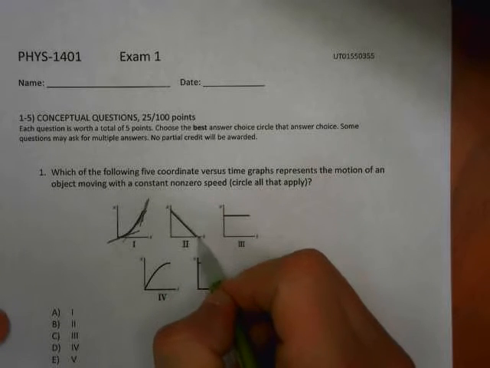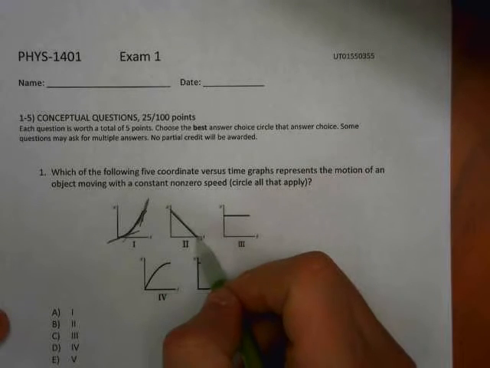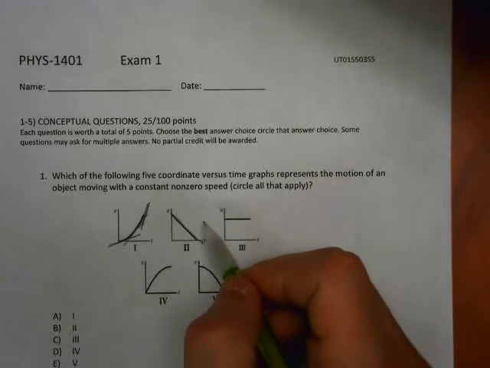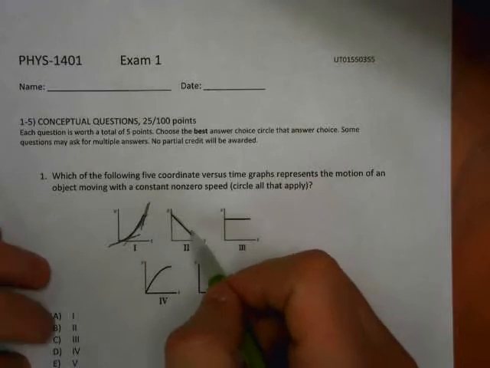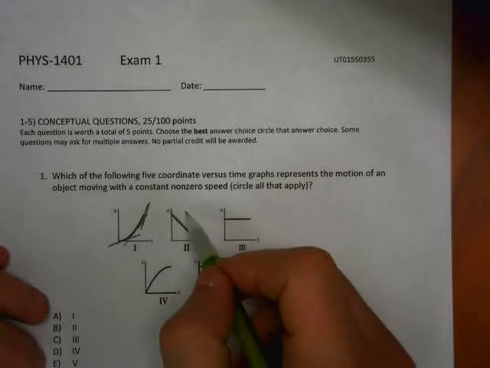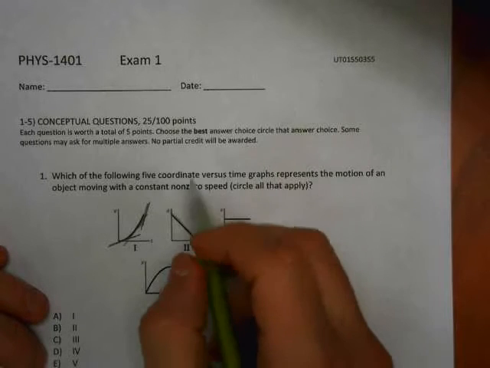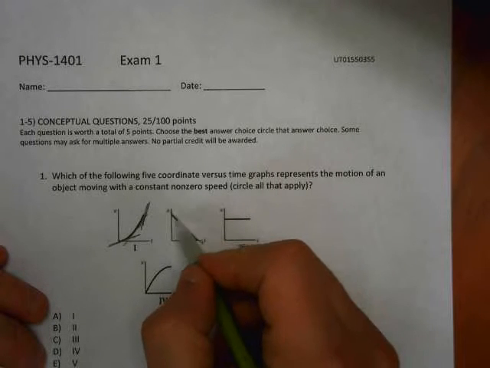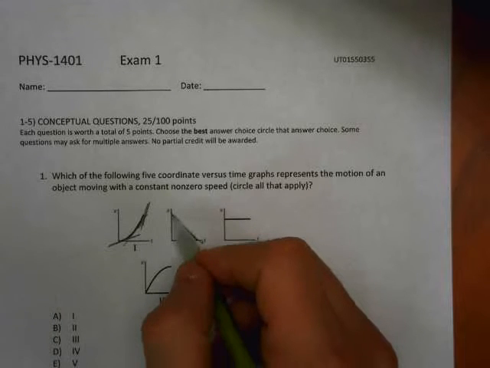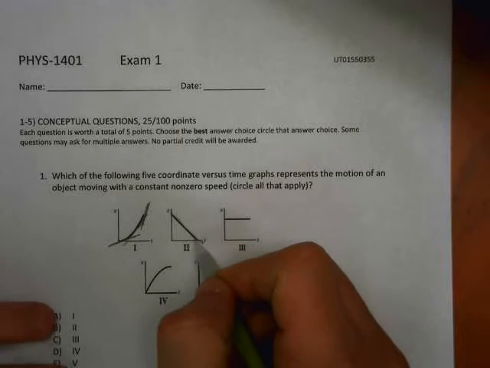In this case, the tangent line is the graph itself, because it is a linear graph. So in that case, the speed is going to be constant. So we have constant, and it's non-zero because the slope is rise over run, so it's going to be the change in x, which in this case is negative, over the change in t.